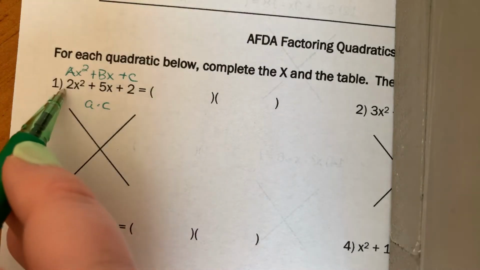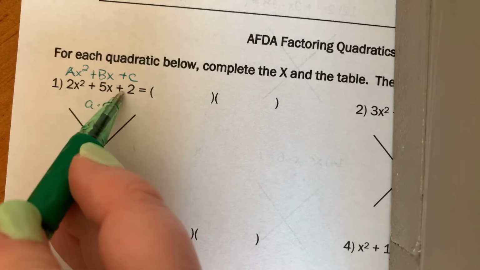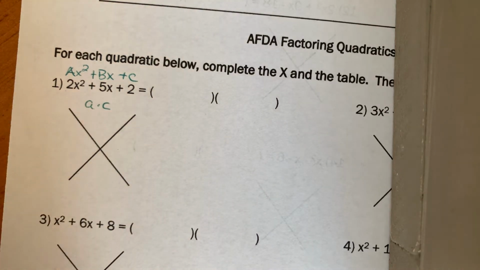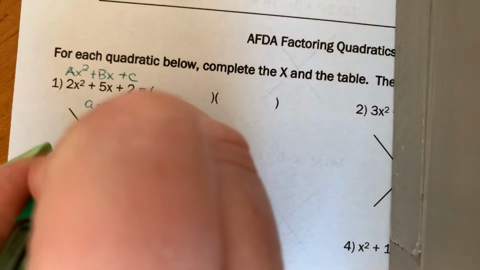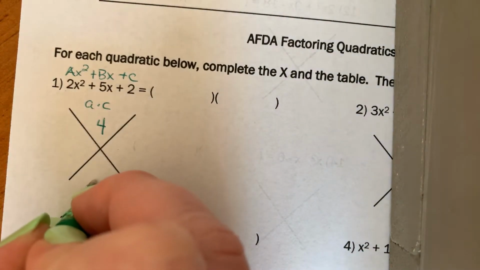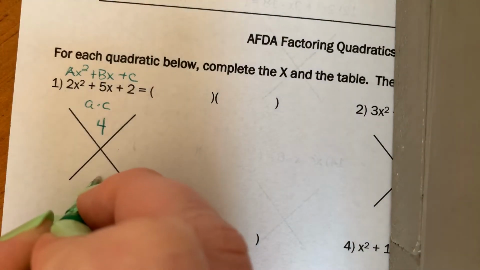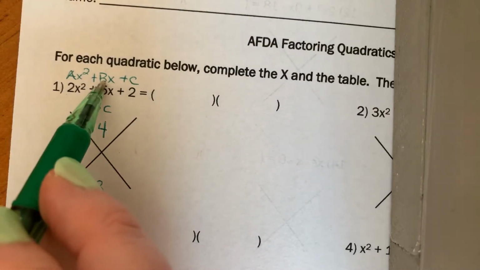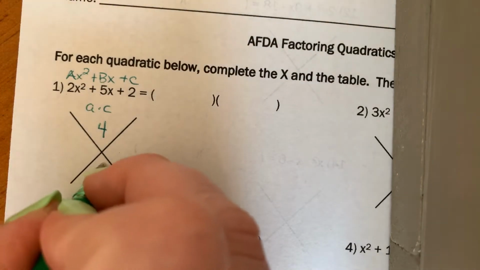So in this case, our a value is 2, our c value is also 2. So we're going to multiply those together. So 2 times 2 is 4. And then our b value always goes on the bottom. So our b value in this case is going to be 5.